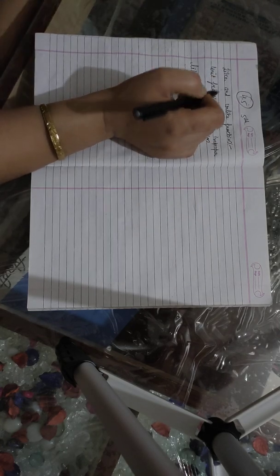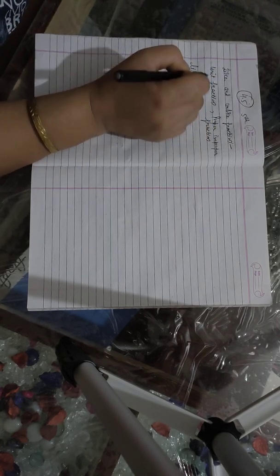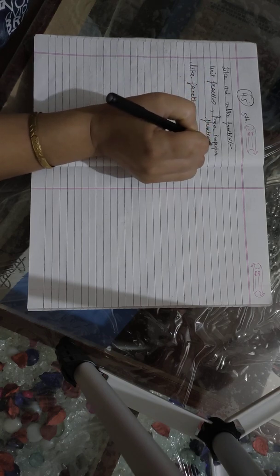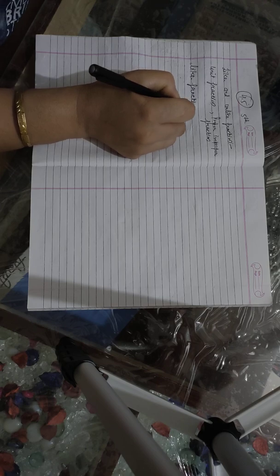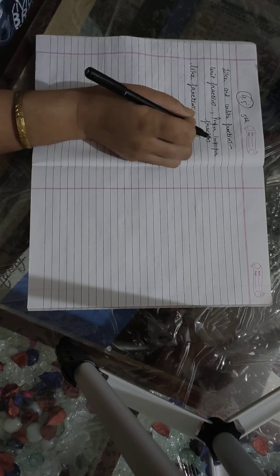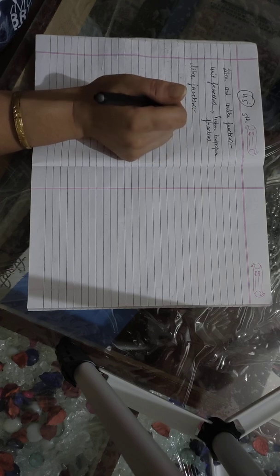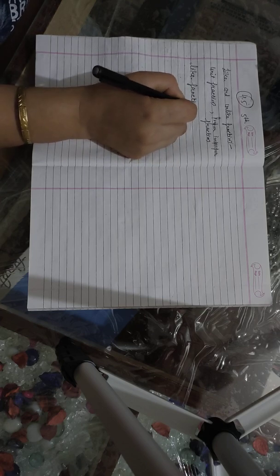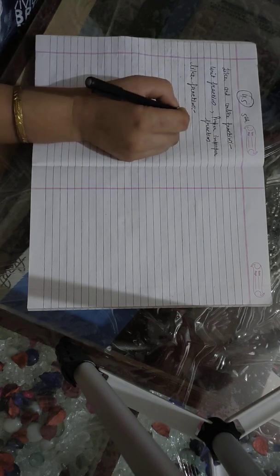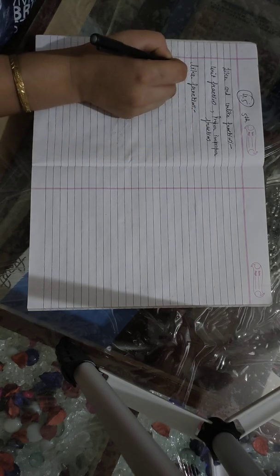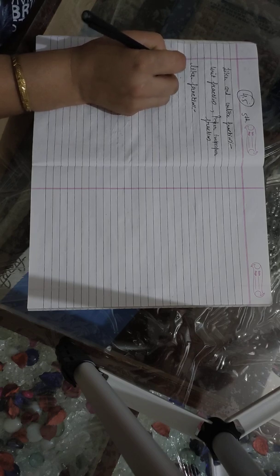Next video of our like and unlike fractions, unit fractions, proper and improper fractions. What is a like fraction? Like fractions have the same denominator and unlike fractions have different denominators. For example, I write the definition of like fraction.